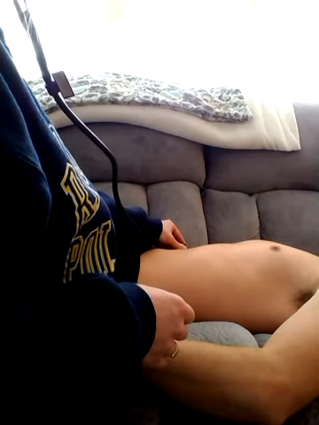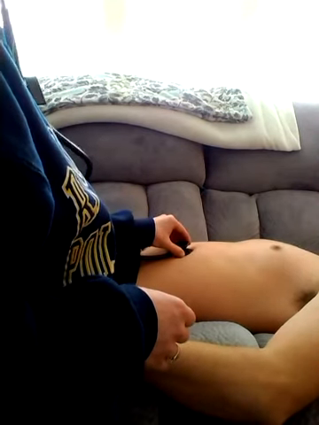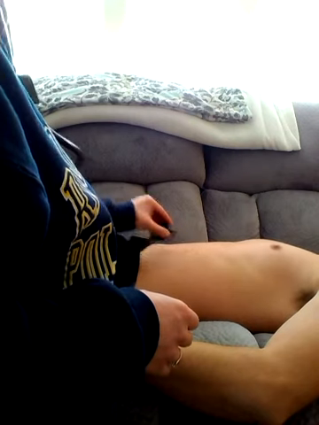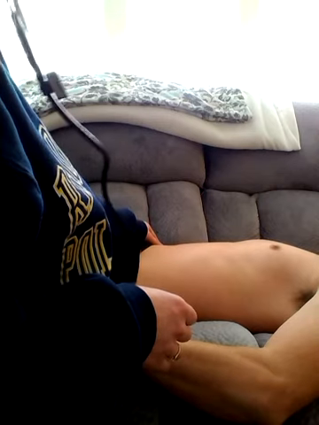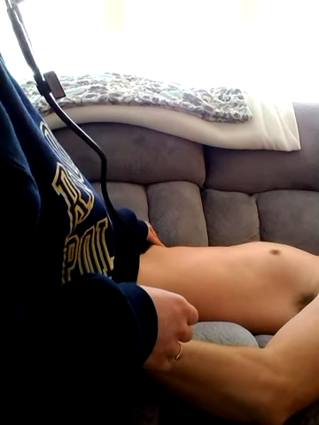We're going to go ahead and also listen for bowel sounds. And there are positive bowel sounds in all 4 quadrants. The breast tissue is non-tender, no lumps felt, no discharge noted. We're going to go ahead and listen for tracheal breath sounds.